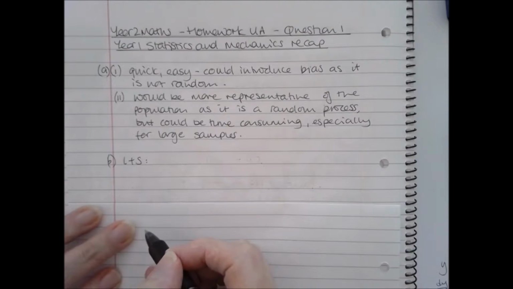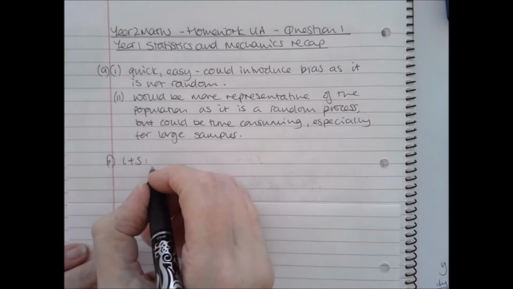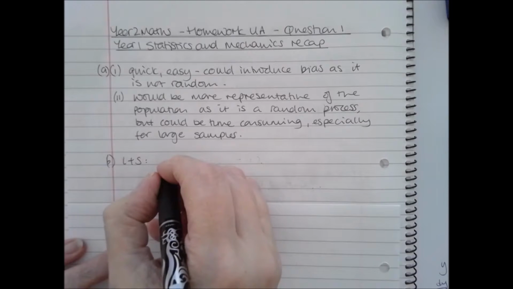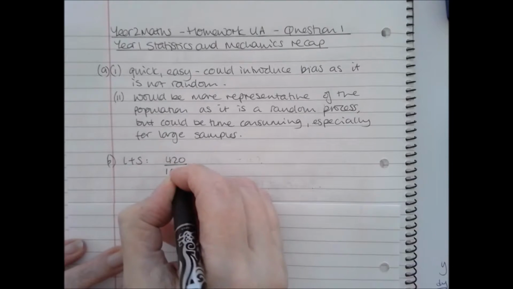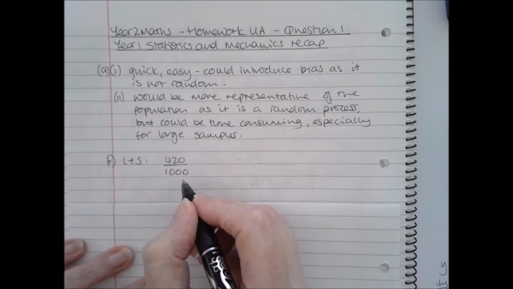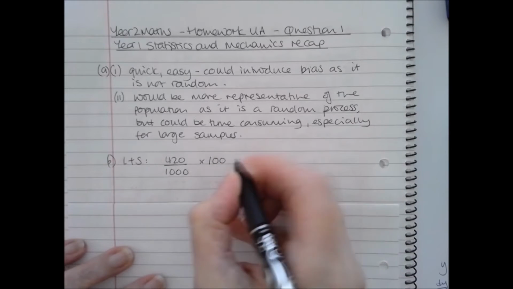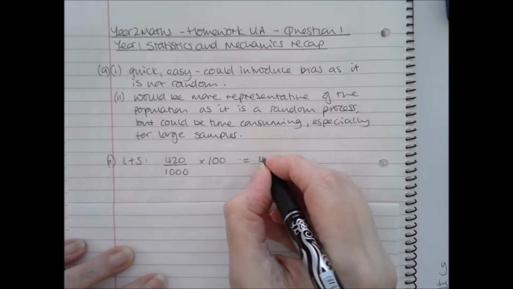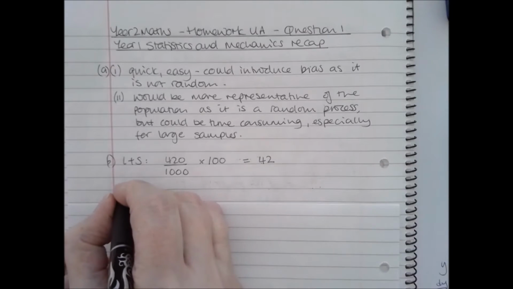Part B is looking for the number of students we should sample from each course. On the leisure and sport course there are 420 students out of a possible 1,000. This is the proportion of students who do leisure and sport, and we multiply this by 100 because we want 100 students in our sample. So in total we would sample 42 students from leisure and sport.